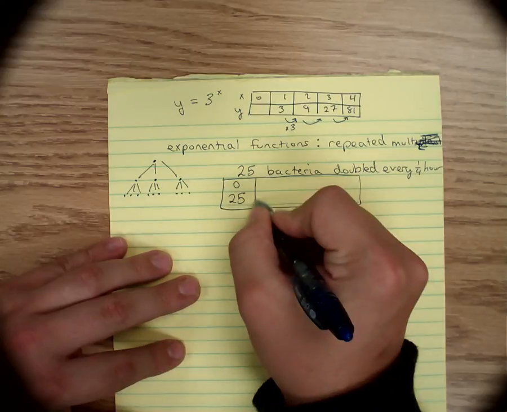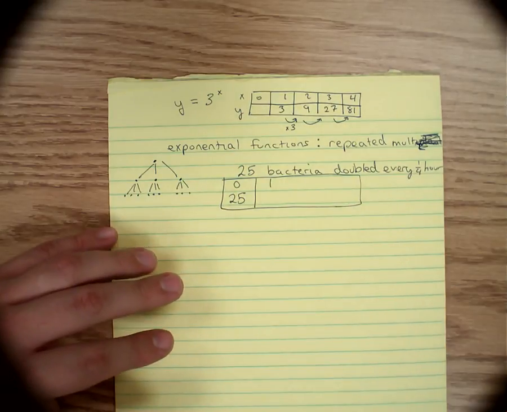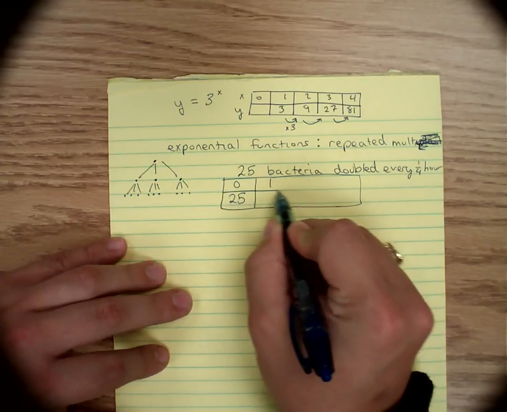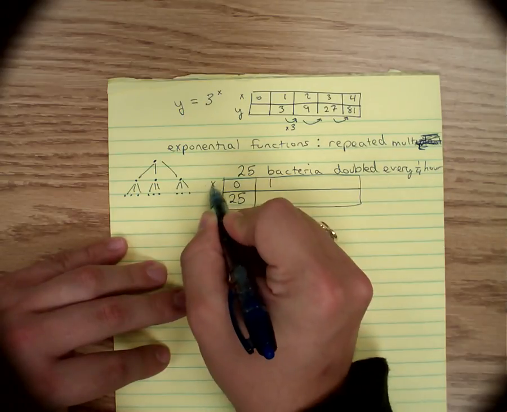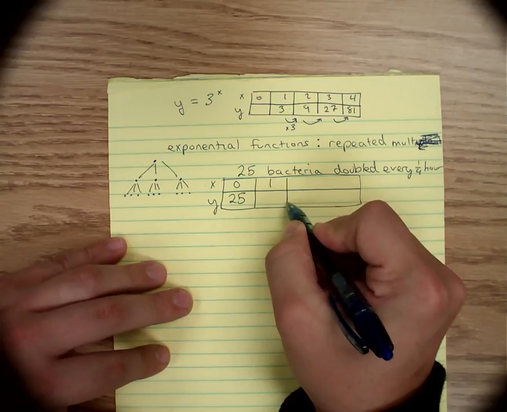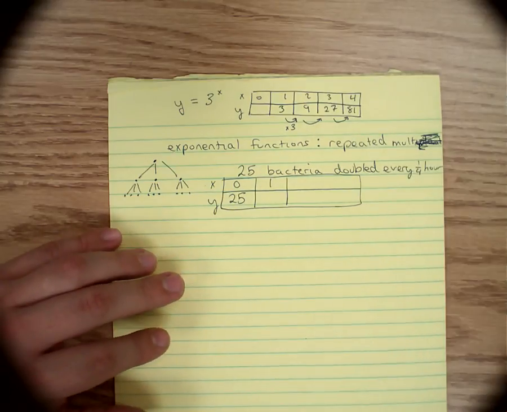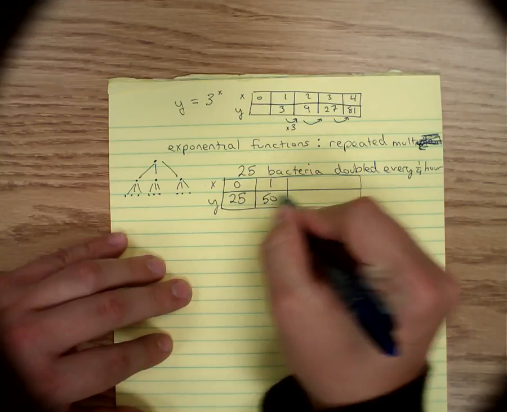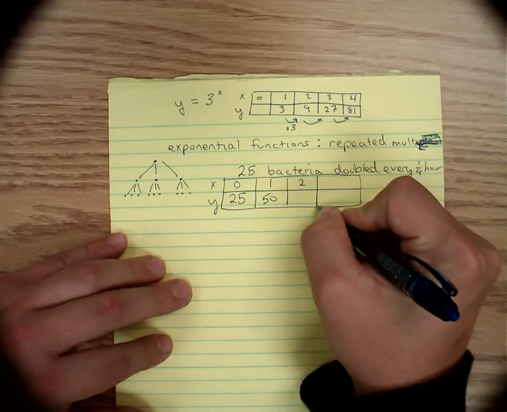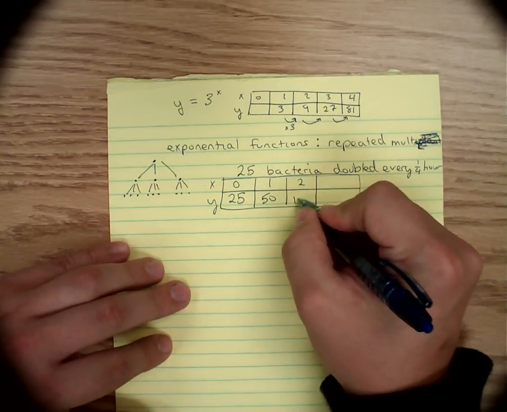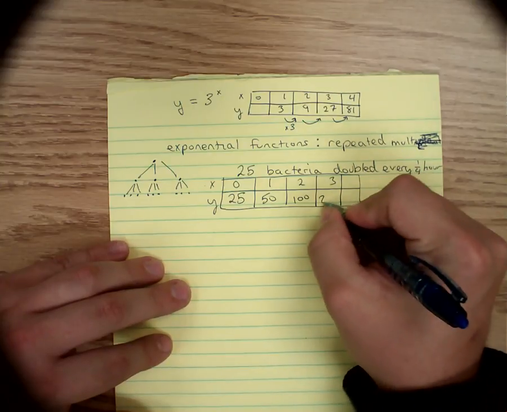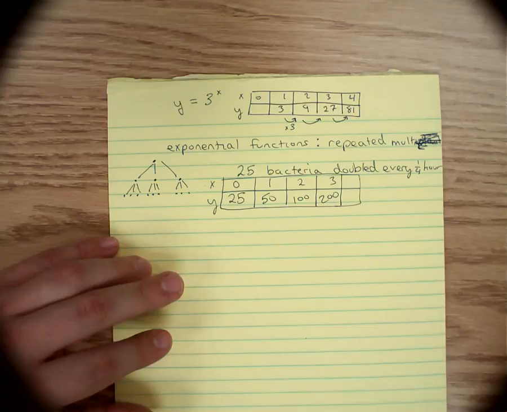And how do I figure after a quarter of an hour how many bacteria? It doubles after a quarter of an hour. It's 50. So then after another quarter of an hour, and after another quarter of an hour, okay? All right, and so on and so forth.